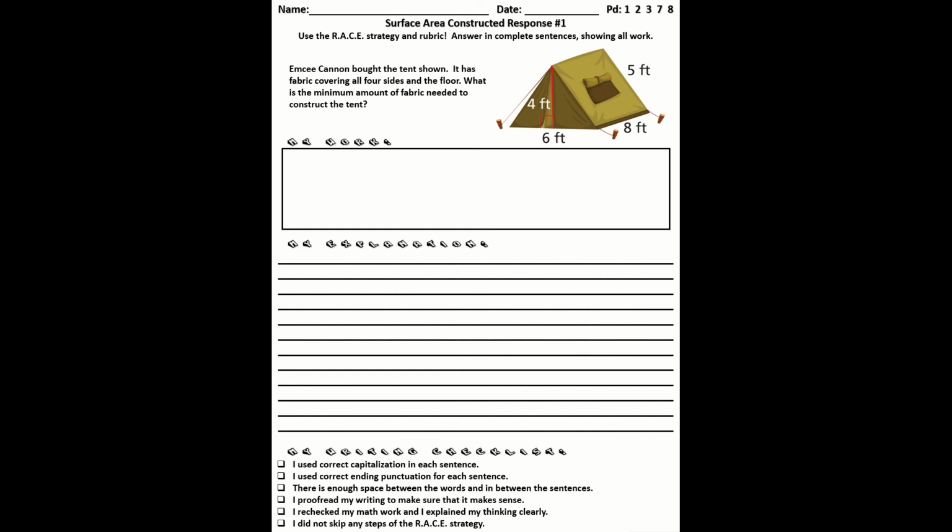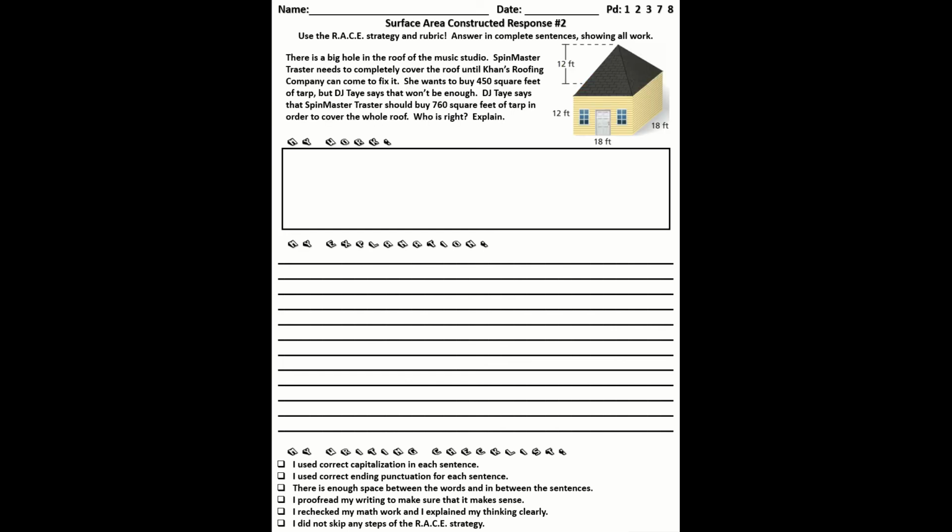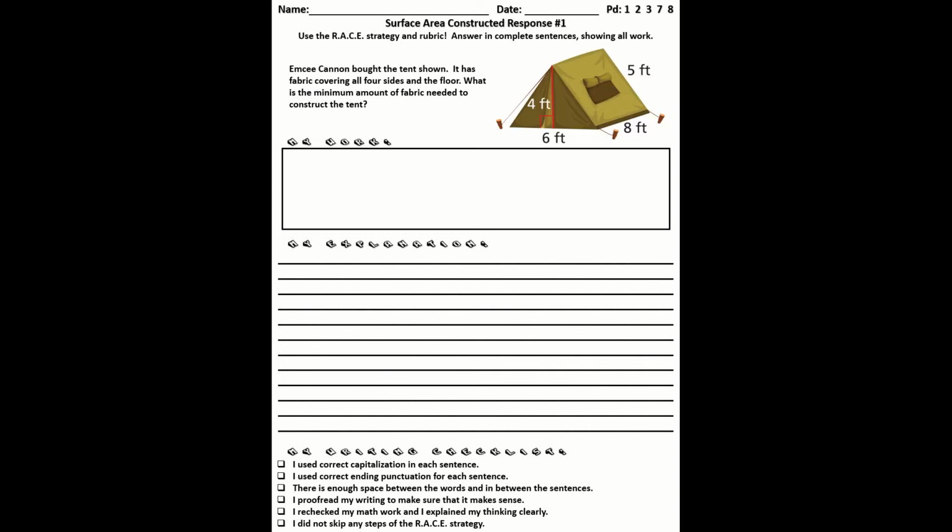So, in your surface area notebook, we have two different constructed responses. We have surface area constructed response number 1 with a tent, and we have number 2 talking about a roof. So today I am going to be working with you on the first constructed response so that you feel better prepared to complete surface area constructed response number 2 to turn in for a grade. So let's jump right in.